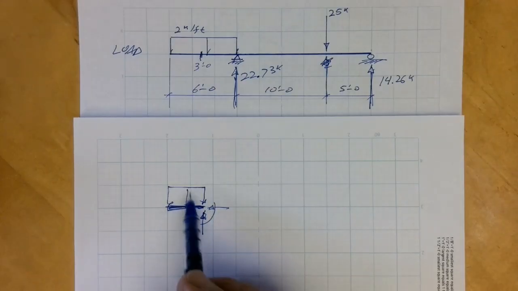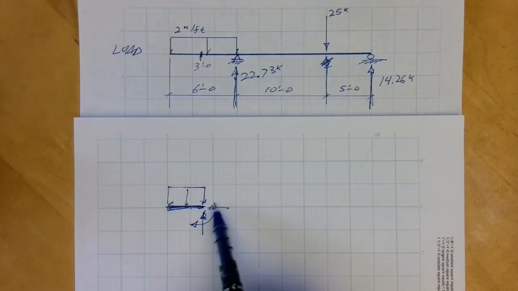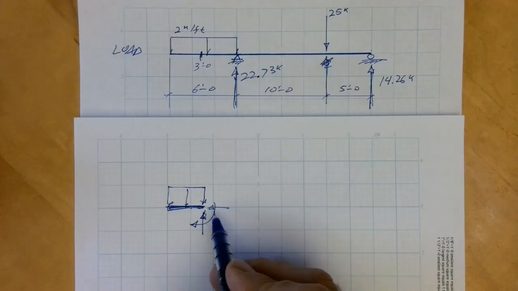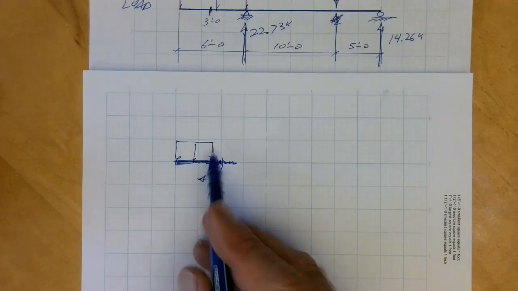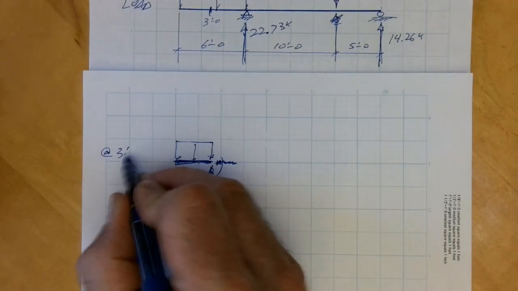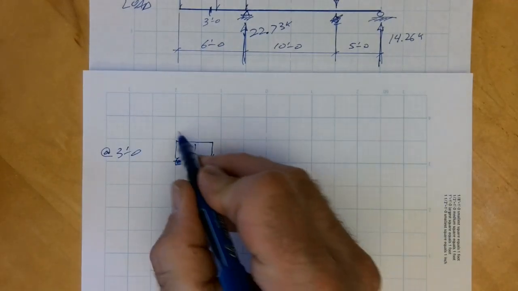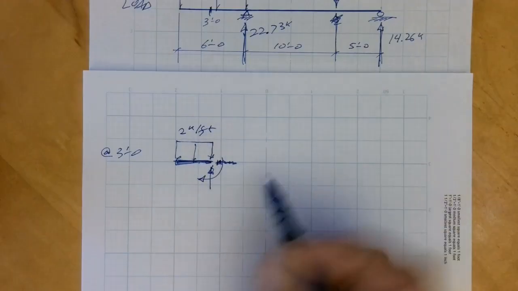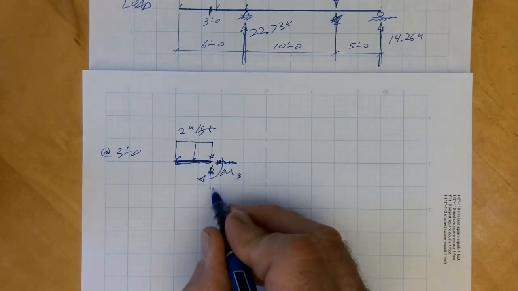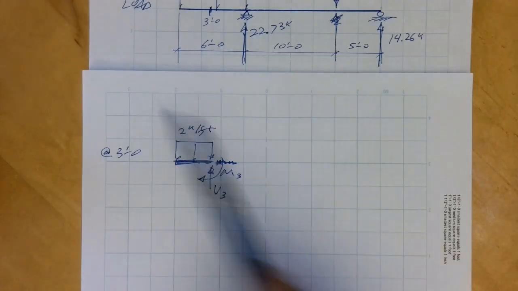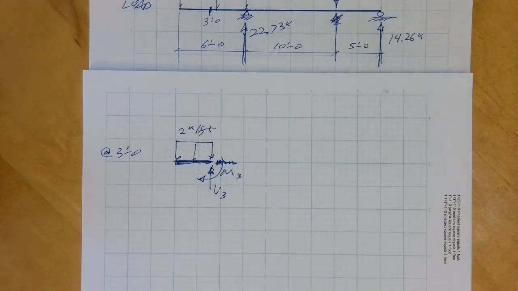Because there's no axial force externally, there won't be one internally. There will be axial stress, but we'll talk about that in a couple weeks. But the free body diagram at 3 feet is this 2 kips per foot. There's a moment, and we'll call that M3 and a V3.